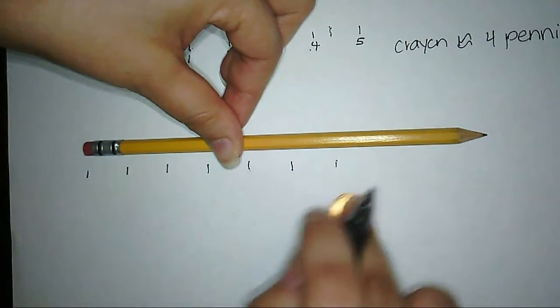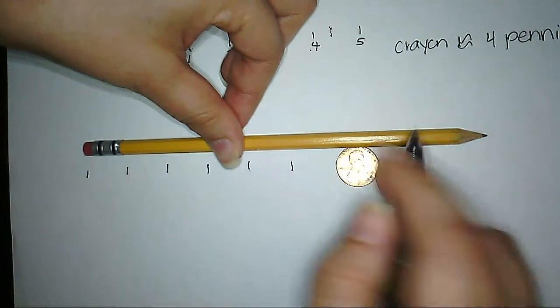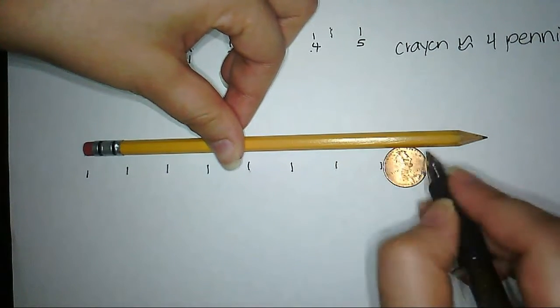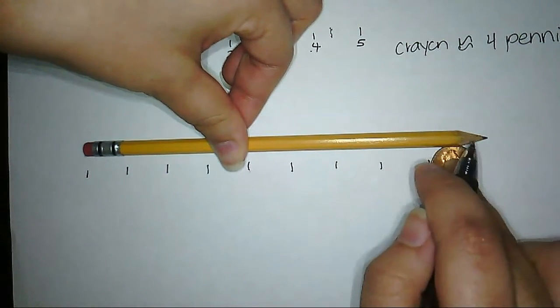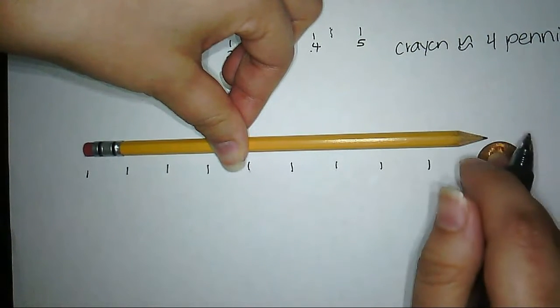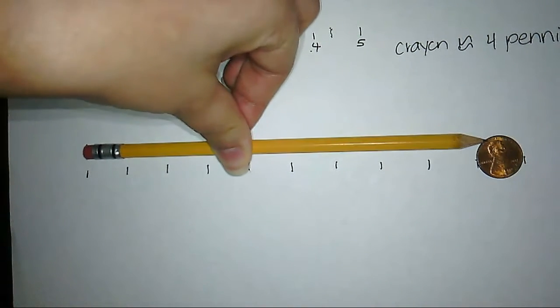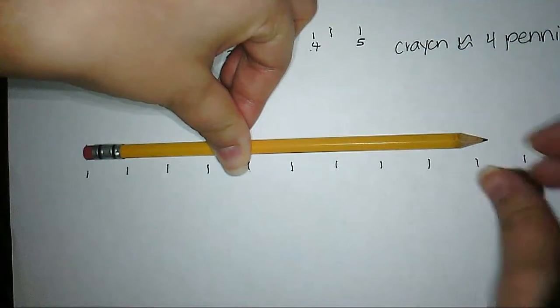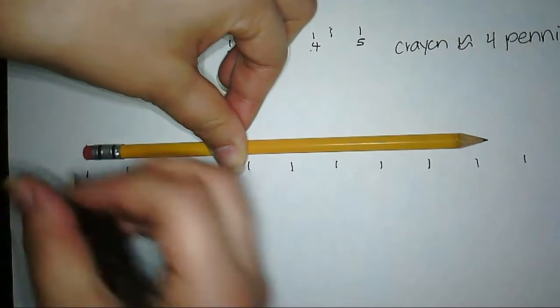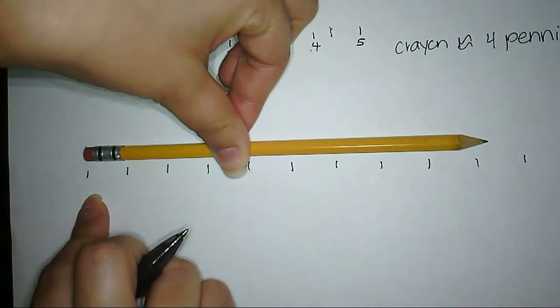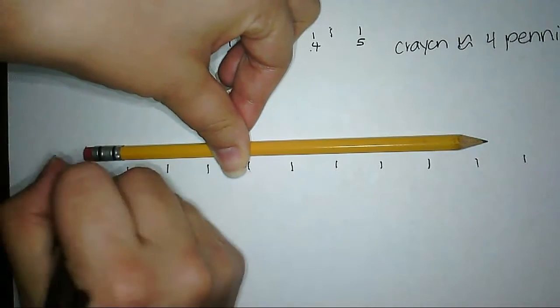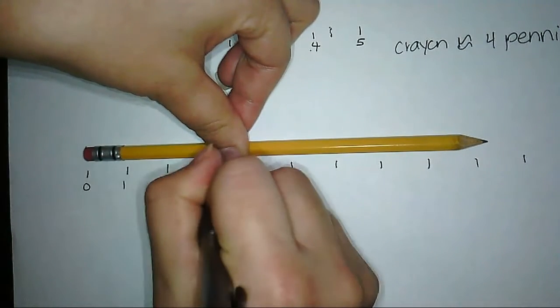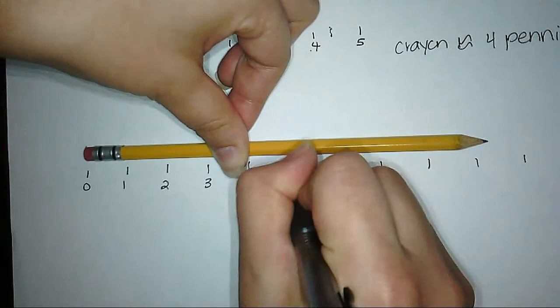March and go. Hash mark and go, and I keep on going all the way until I stop. Okay, I stop. Let's label the pencil. What number goes here? Yes, 0. Label all the way.